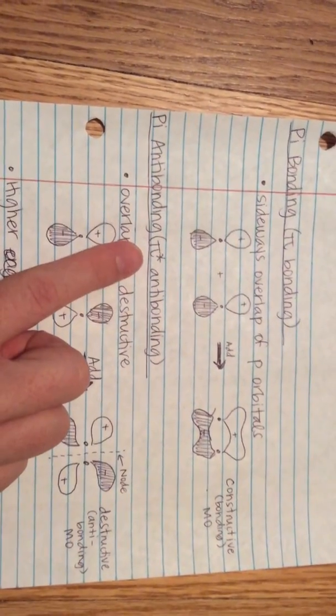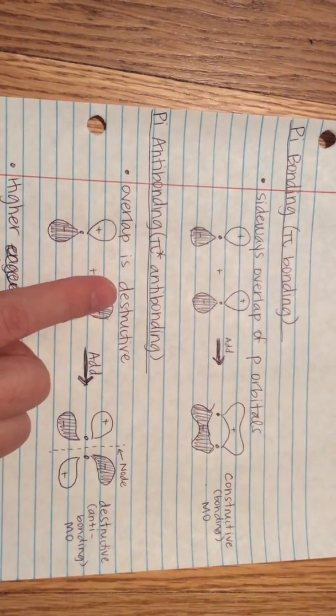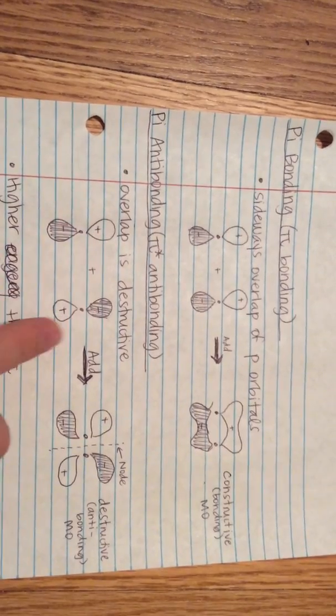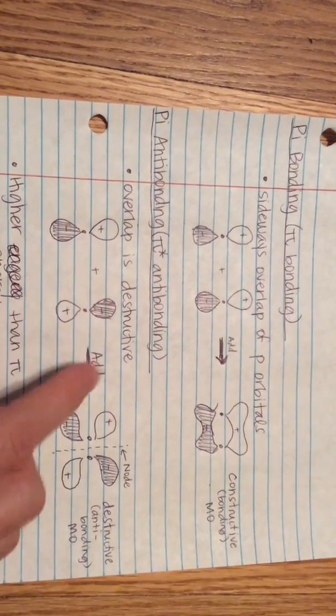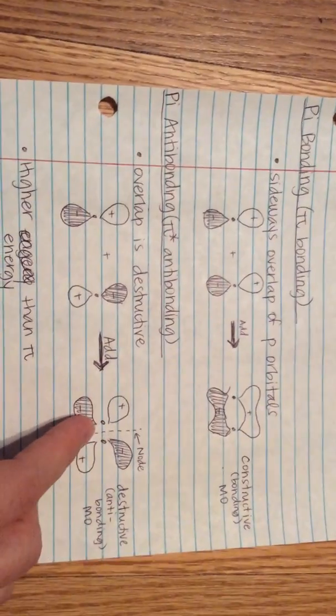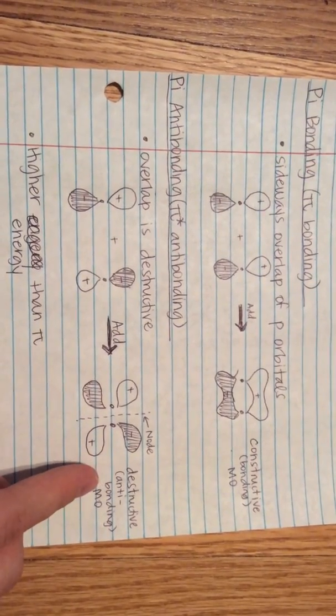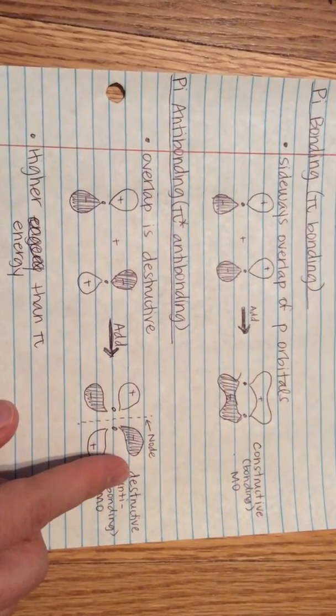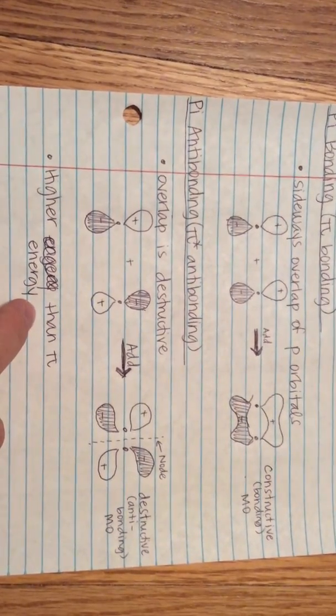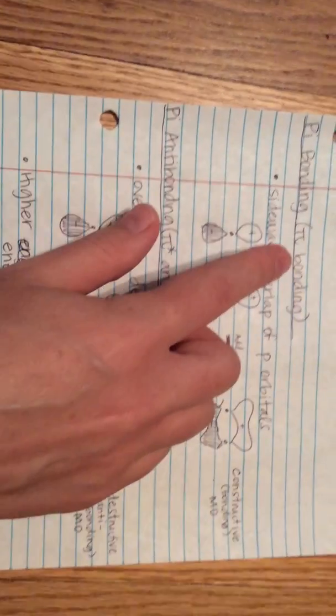Whereas in the pi star, or the anti-bonding, you have destructive overlap. So you've got positive, positive, negative, negative. When you add those together, you get another node. Okay, so this is the destructive molecular orbital, or the anti-bonding molecular orbital. And this one is higher in energy. The pi star is higher in energy than just regular old pi.